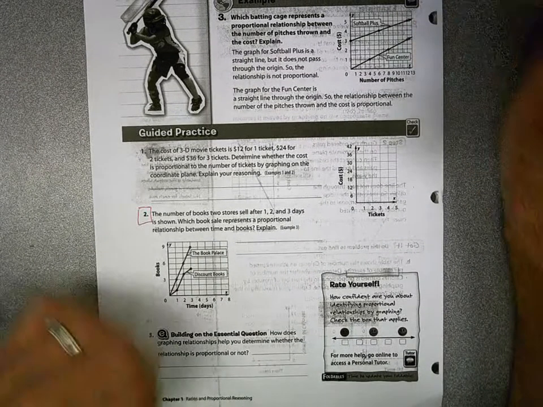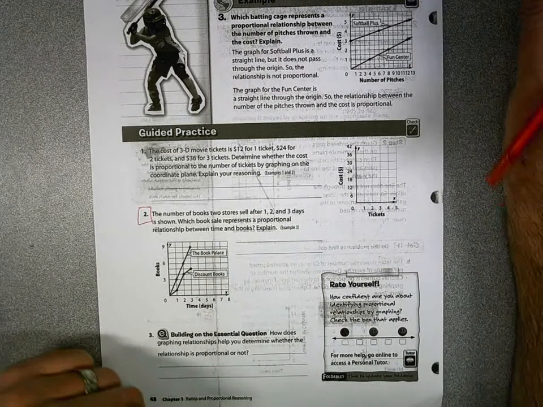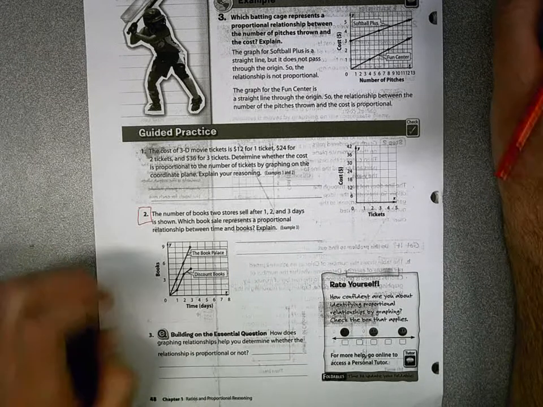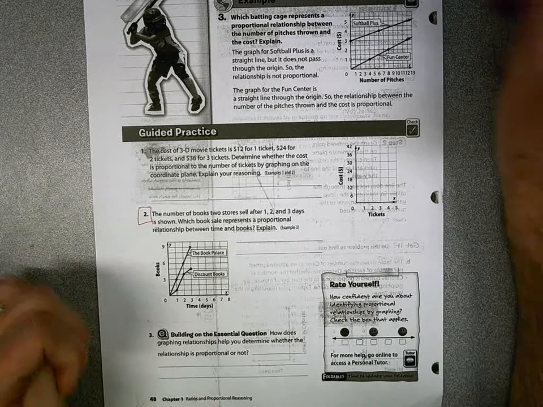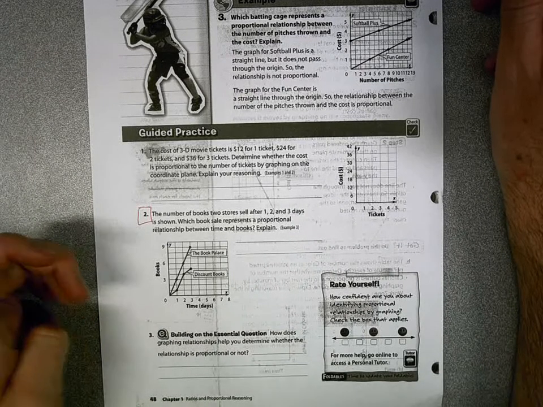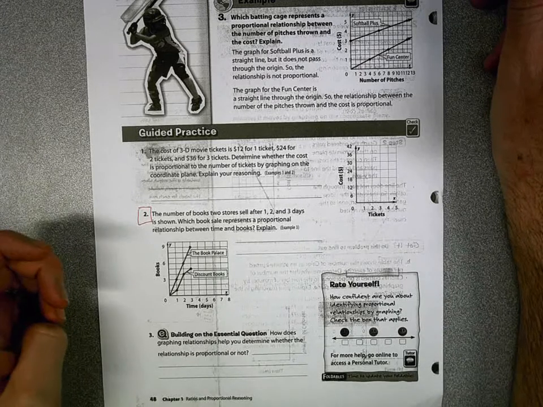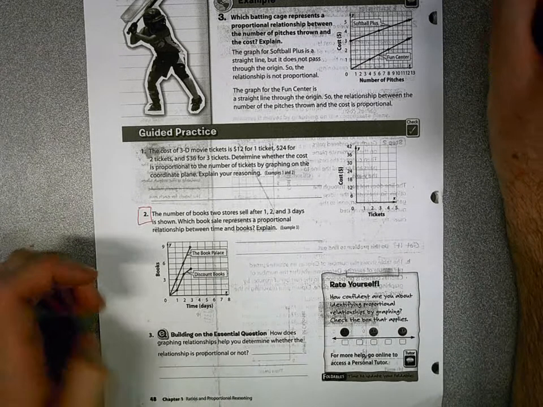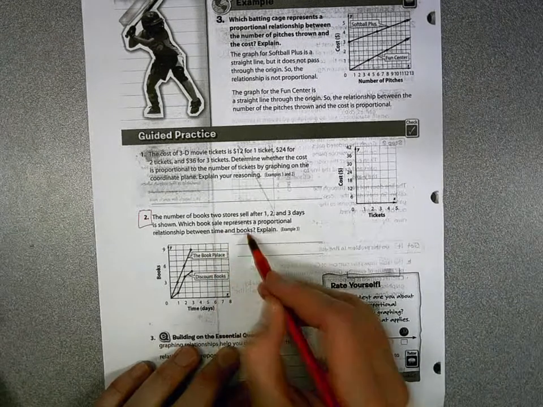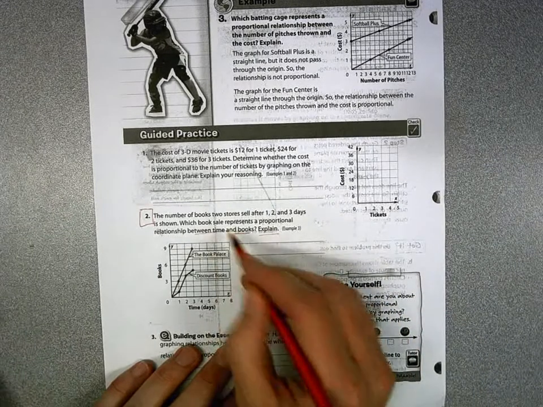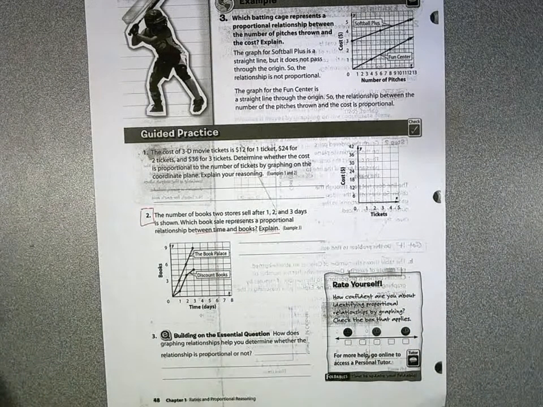Number 2 says the number of books 2 stores sell after 1, 2, and 3 days is shown. Which book sale represents a proportional relationship between the time and the books? Explain. All right, so here's the thing.